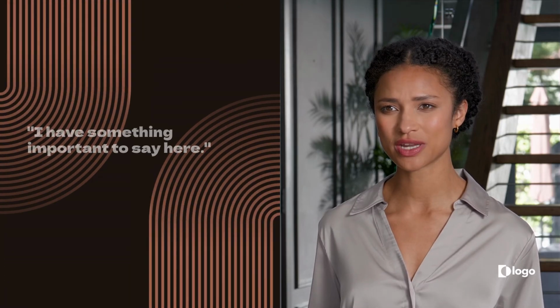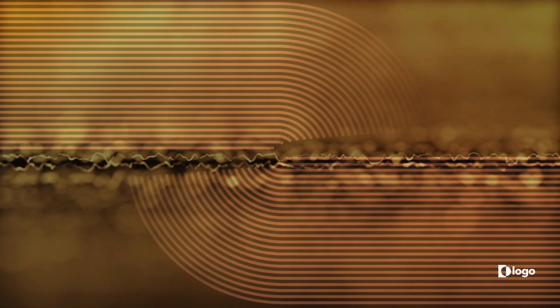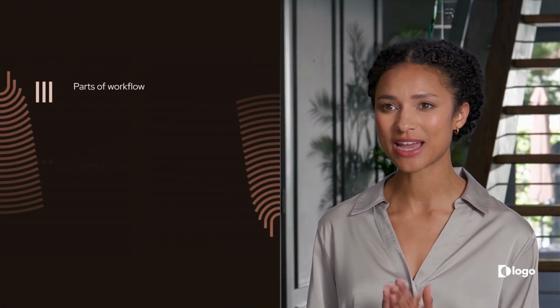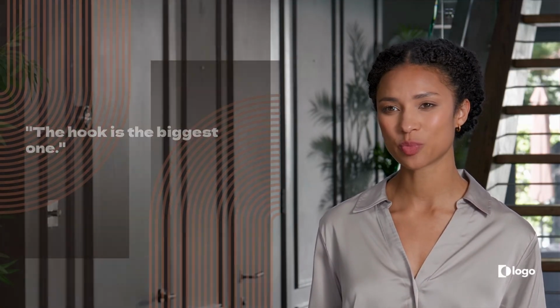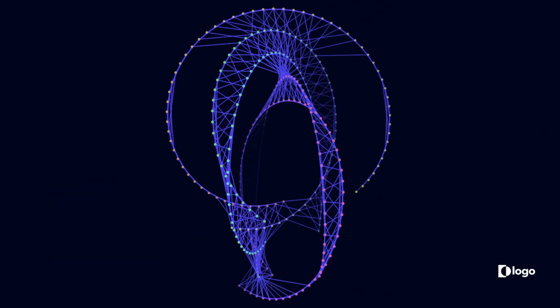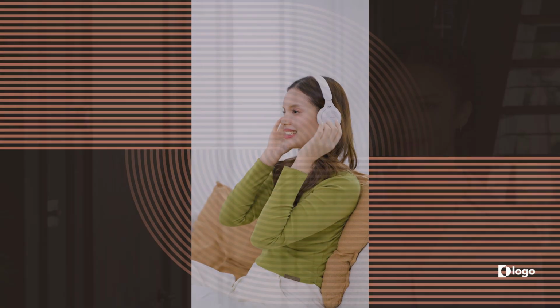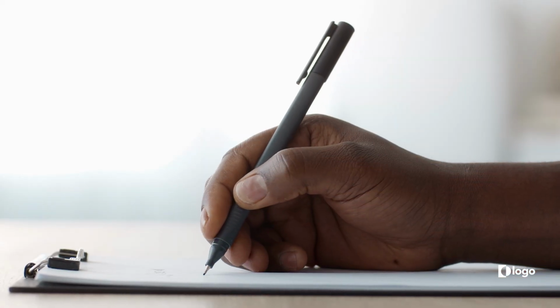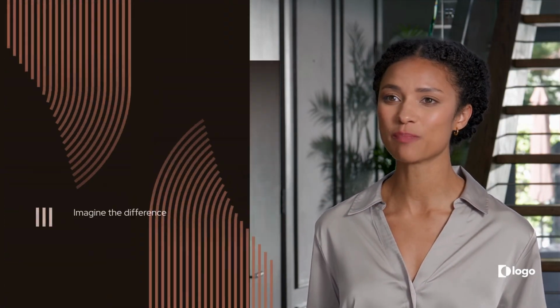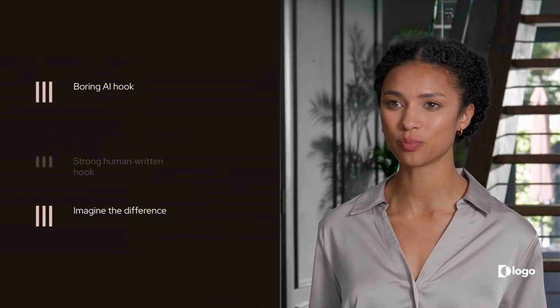There's something important I need to say here. This system is powerful. But it isn't perfect, and pretending it's perfect would be dishonest. There are parts of the workflow that AI cannot do well. The hook is the biggest one. AI writes generic hooks every time. They sound flat. They sound predictable. They don't grab attention. I still rewrite the first 20 seconds manually, because that part requires human judgment. Imagine comparing a boring AI hook with a strong human-written one.